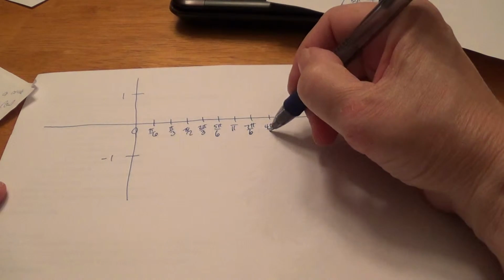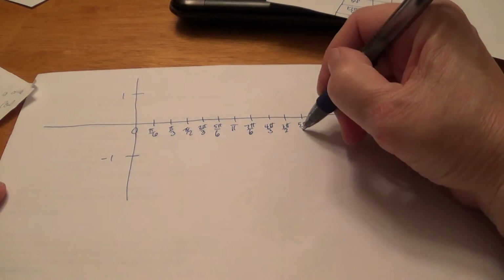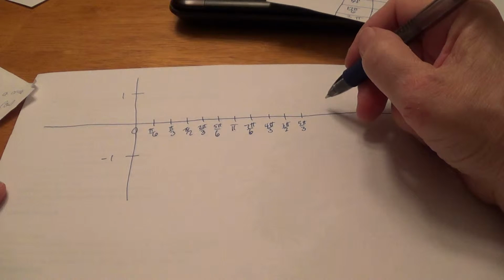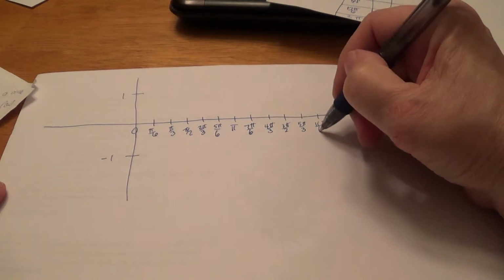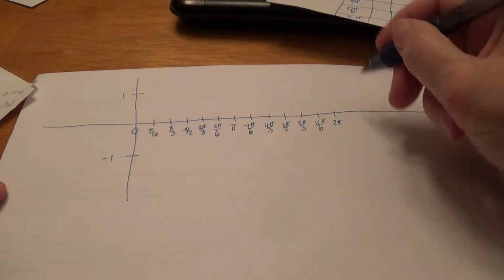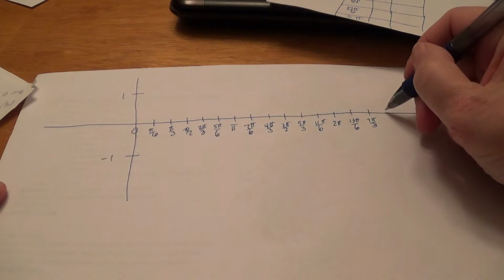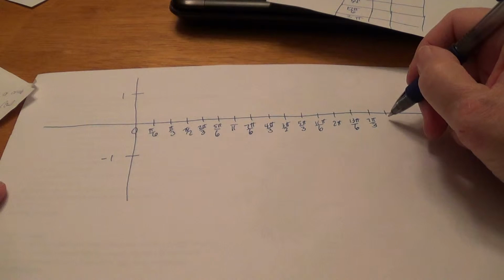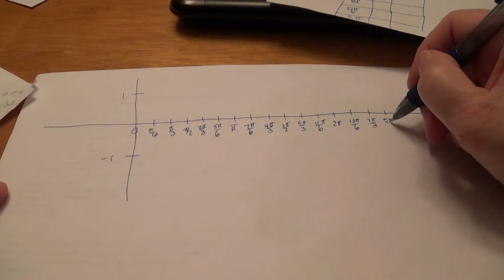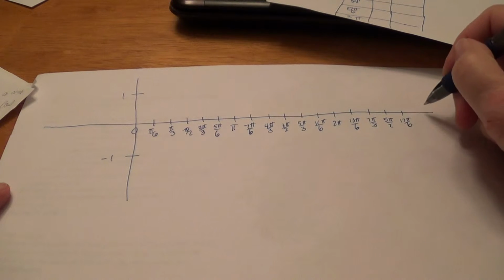What's that one? 11 pi over 6. 12 pi over 6 is 2 pi. 13 pi over 6. 7 pi over 3. 15 pi over 6 was, what was that? 15 pi over 6, divide by 3, 5 pi over 2. 17 pi over 6, and 3 pi.